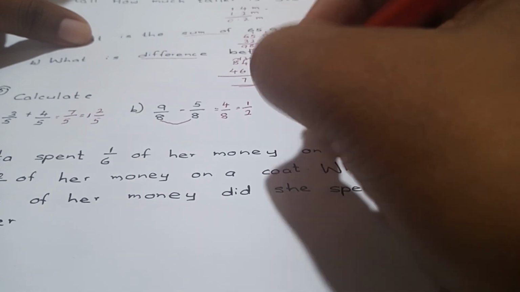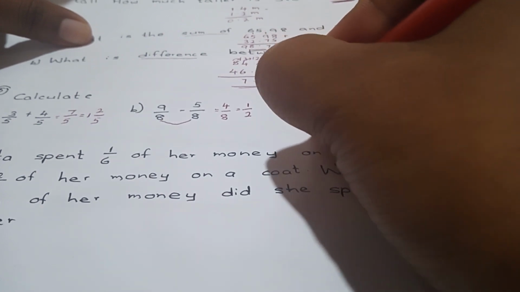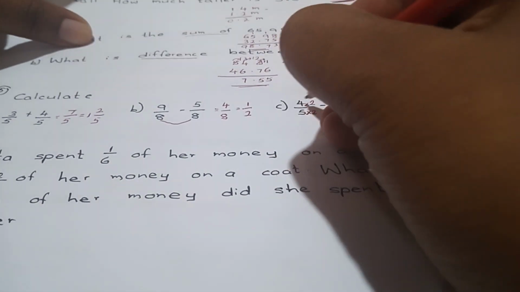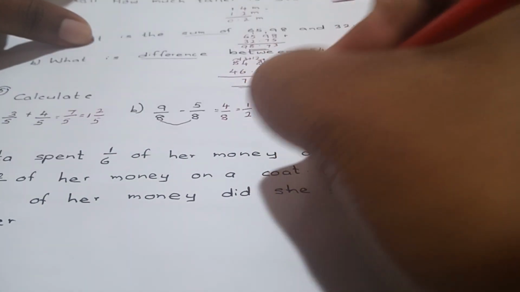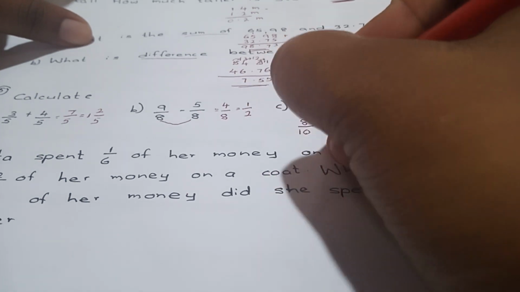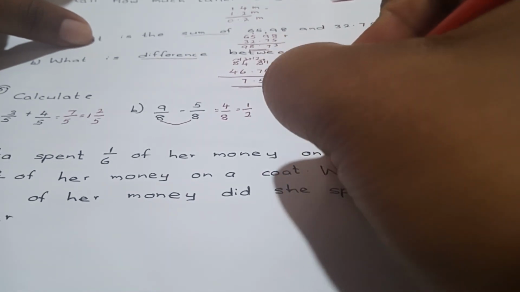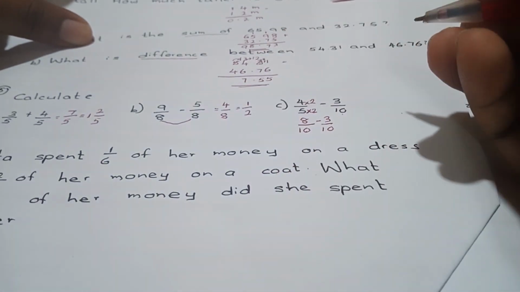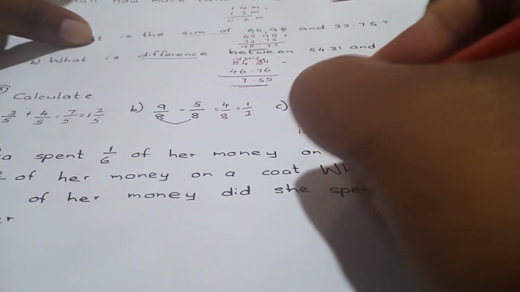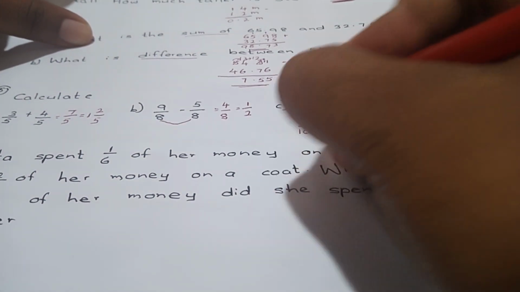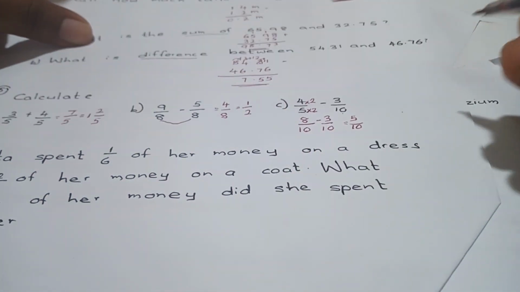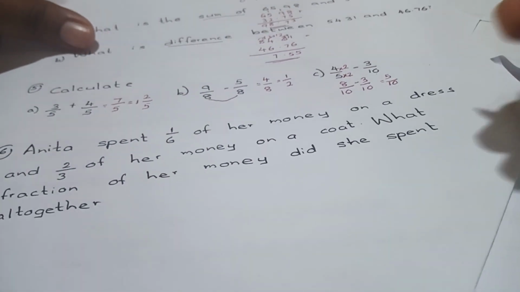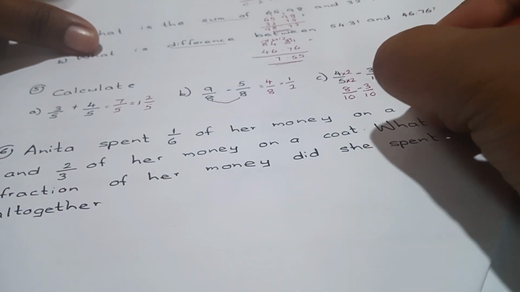We have to multiply the numerator and the denominator by the same number. 4 times 2, 8. 5 times 2, 10. 8 over 10 subtract 3 over 10. Now we can subtract because it's a common denominator. Write the denominator as it is. From 8, when you subtract 3, it's 5. 5 over 10, you can simplify more as 1 over 2.